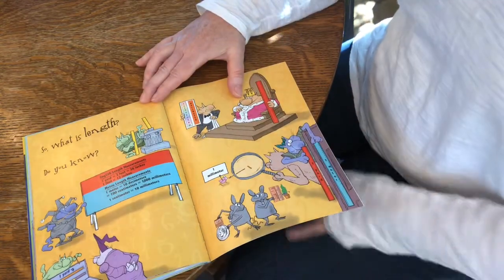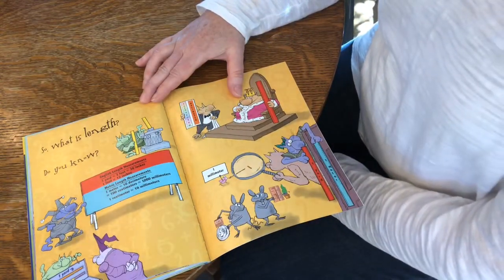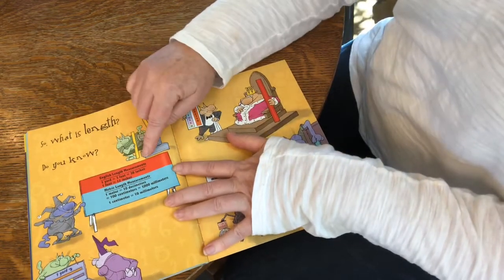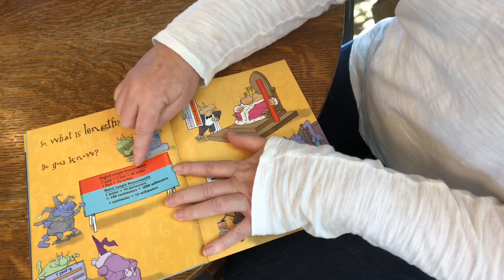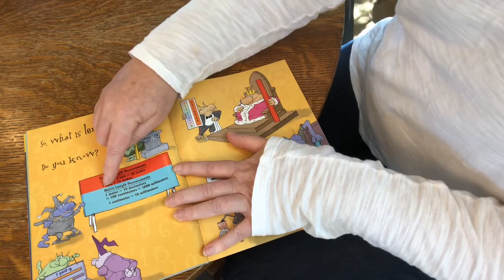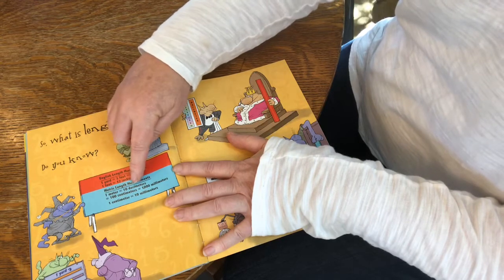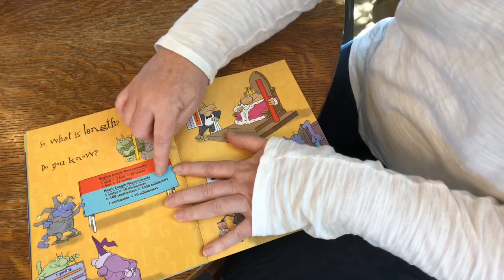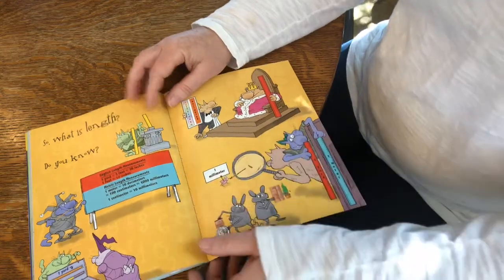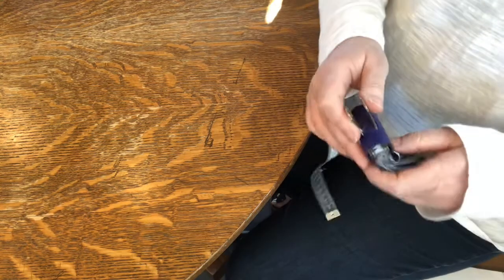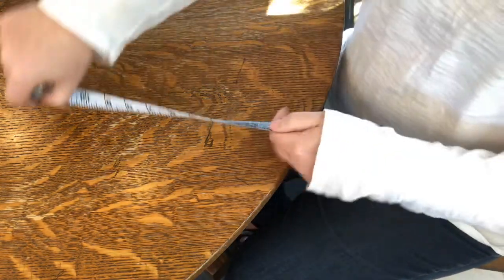So, what is length? Do you know? And here it tells us there's the English measurement, yard, feet, and inches. And here's the metric measurement, meter, decimeters, centimeters, millimeters. So today we are going to talk about centimeters. And to do that, I'm going to show you how to use your tape measure.